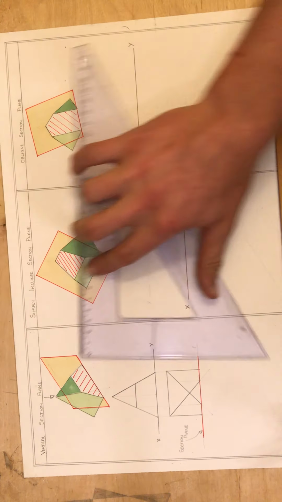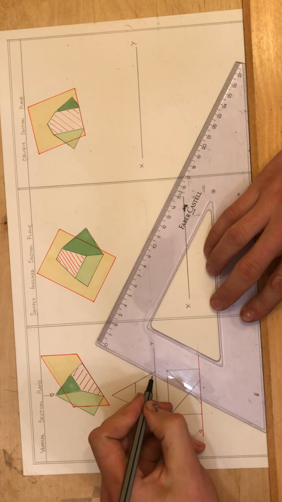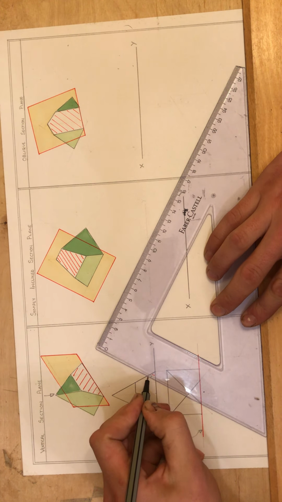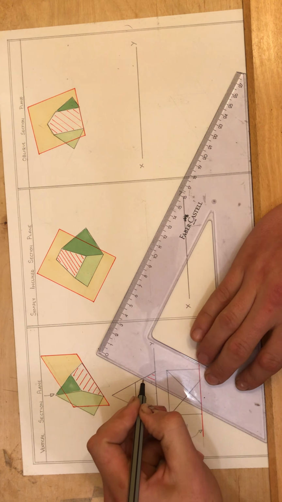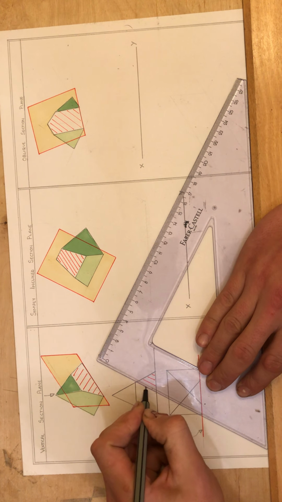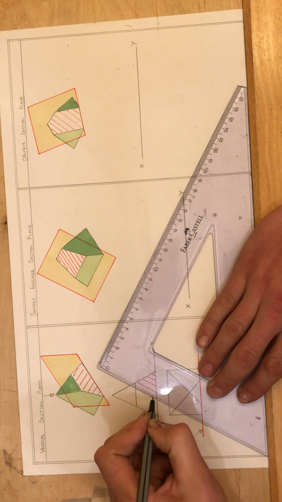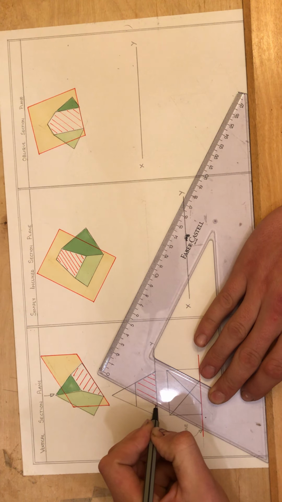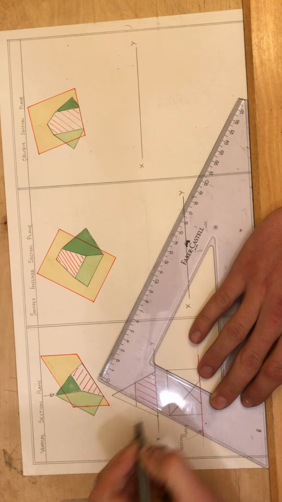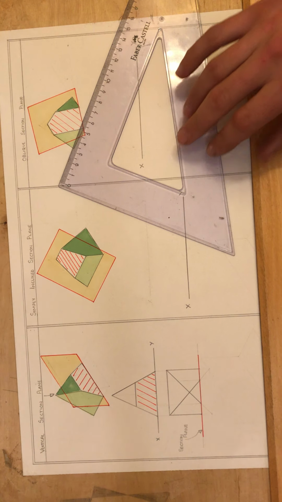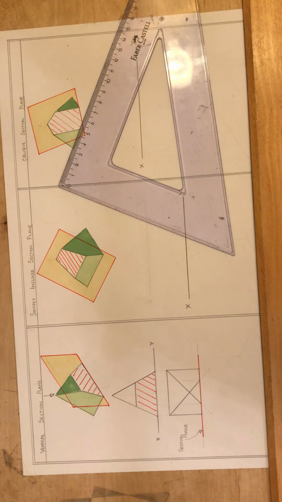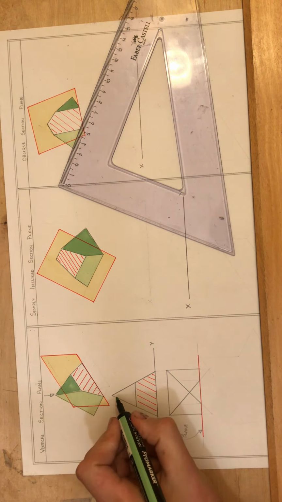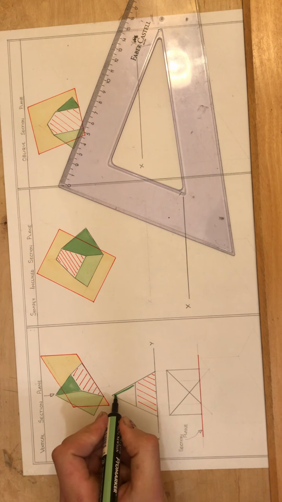So I'm going to draw in my hatching. And I'm going to denote these sides the same colours as I have in the graphic.